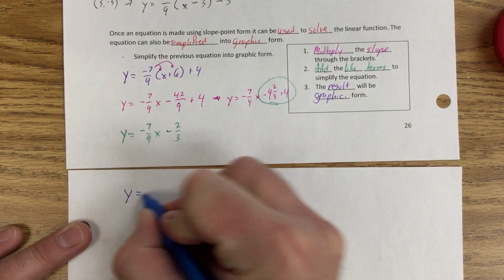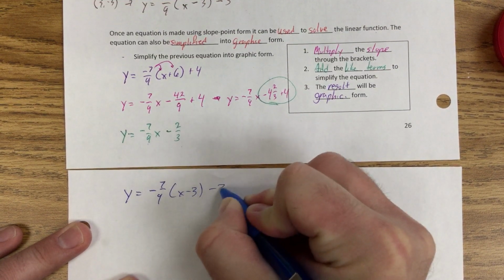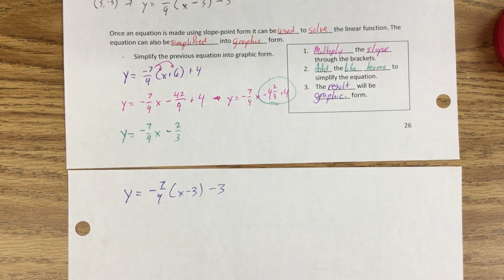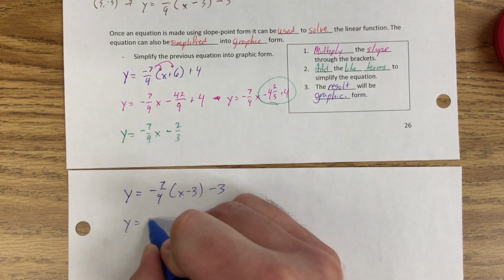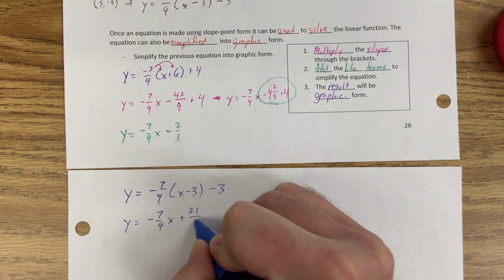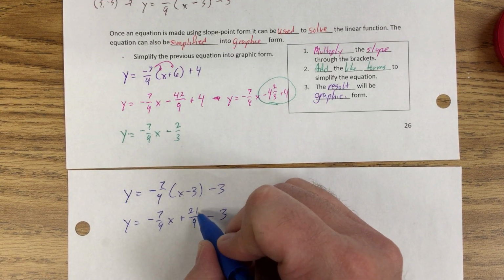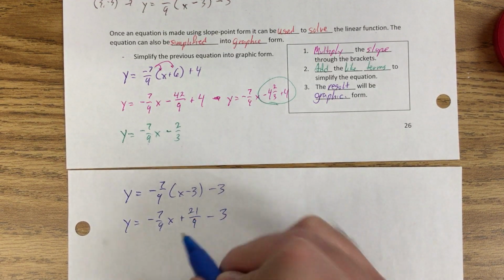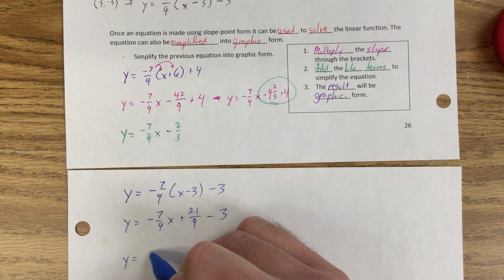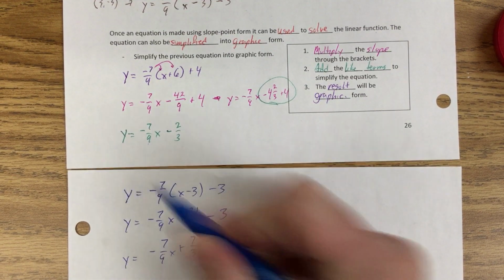Okay, y is equal to negative 7 over 9, x minus 3, minus 3. This was the other one that we had, from just a little bit above. We multiply through: y is equal to negative 7 over 9, x plus 21 over 9 minus 3. 21 over 9 is 7 over 3. So y is equal to negative 7 over 9, x plus 7 over 3 minus 3.